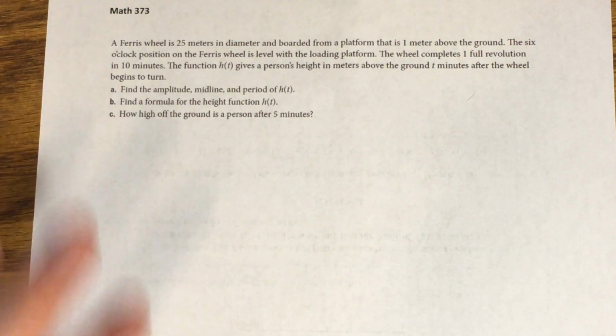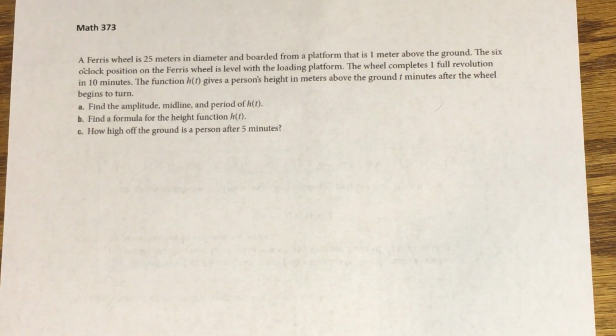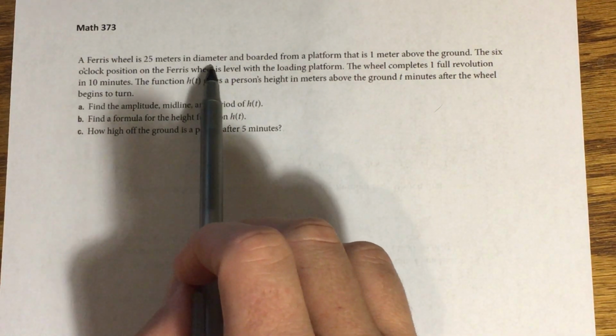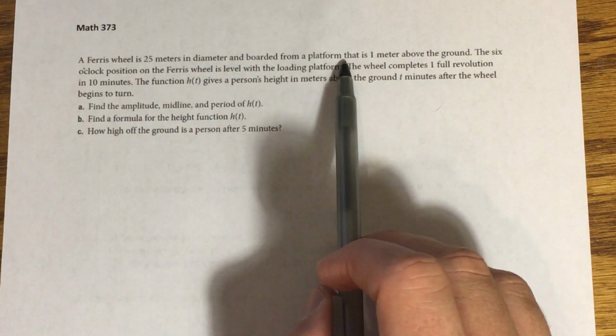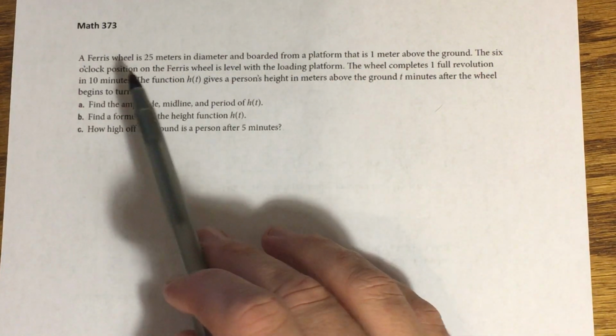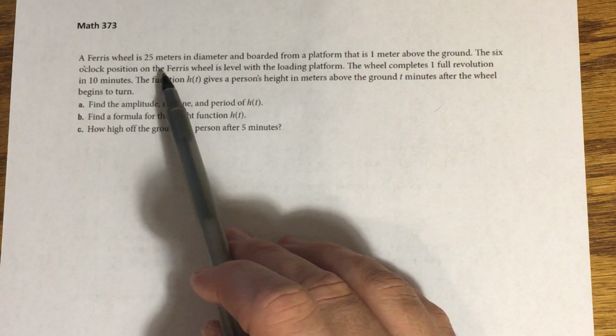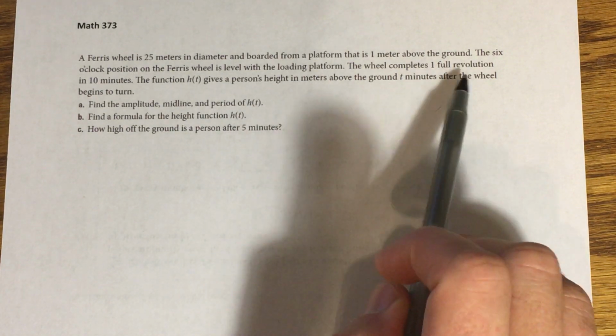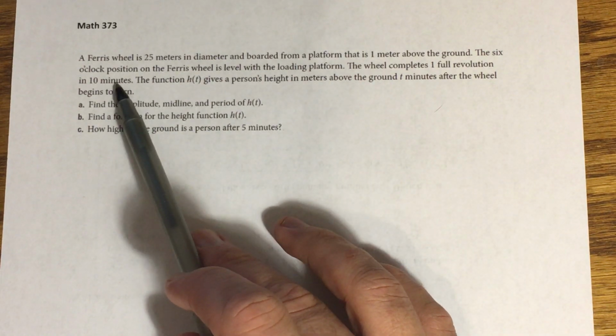But this is a problem straight out of the problem set in section 8.1 of your book. It says that a Ferris wheel is 25 meters in diameter and is boarded from a platform that's 1 meter above the ground. The 6 o'clock position on the Ferris wheel is level with the loading platform. The wheel completes 1 full revolution in 10 minutes.